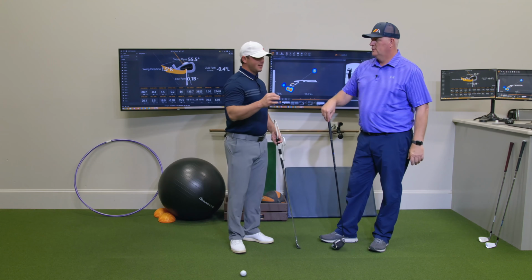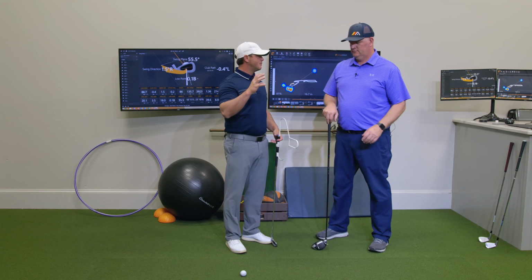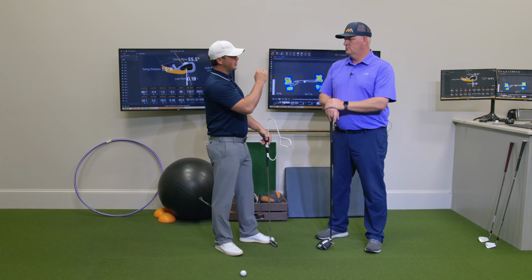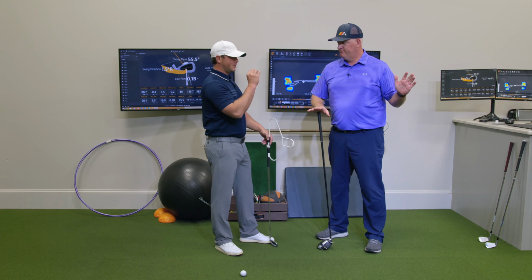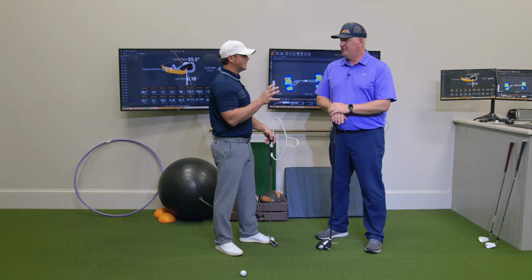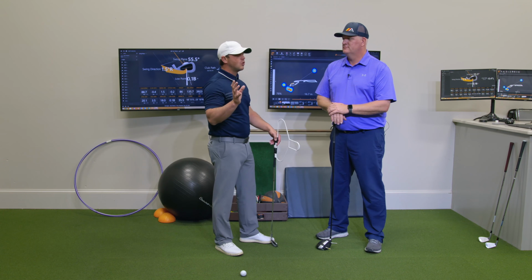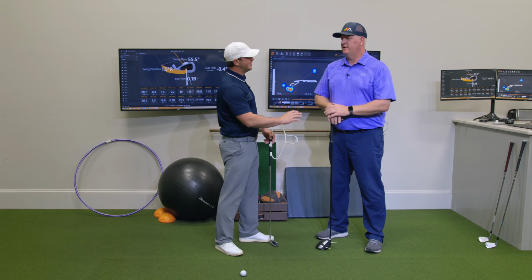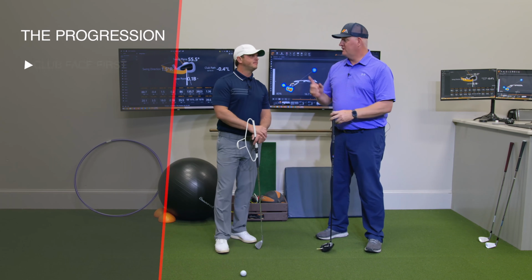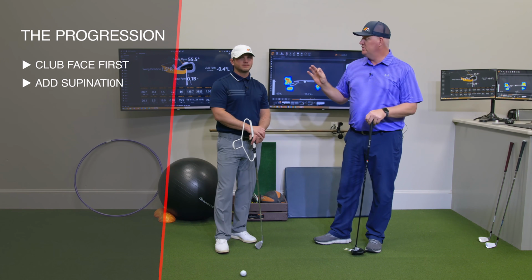If you do those two things within 10 balls, you might hit some pulls. Right, which is fine, because you're getting the face squared to the path. Now that's a whole different set of issues, but now you're more incentivized to swing from the inside. So the progression: start with the club face first. That might be all you need.